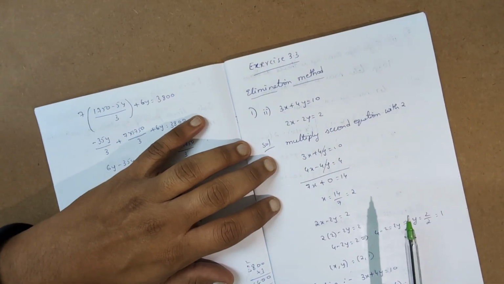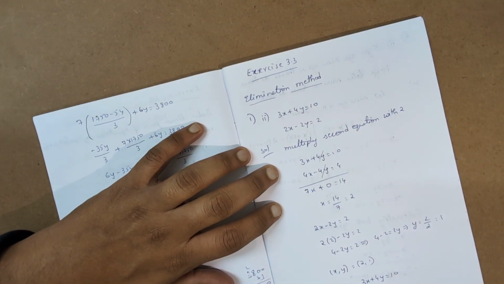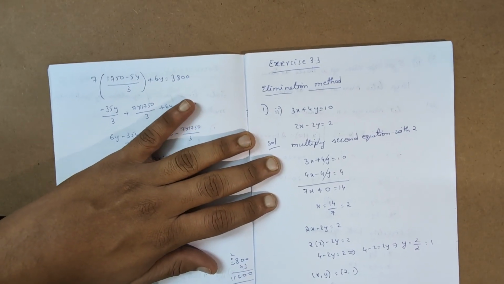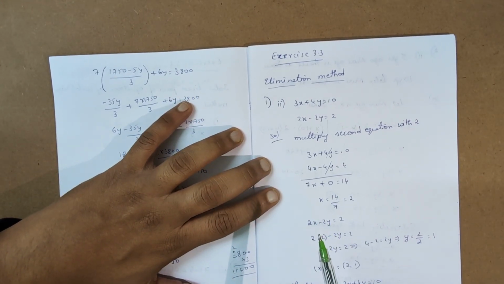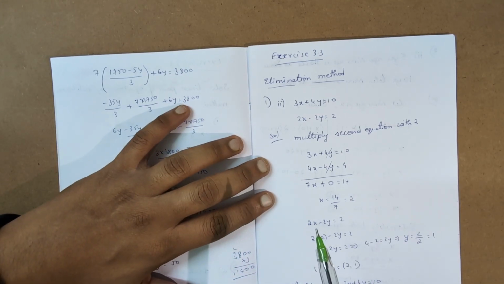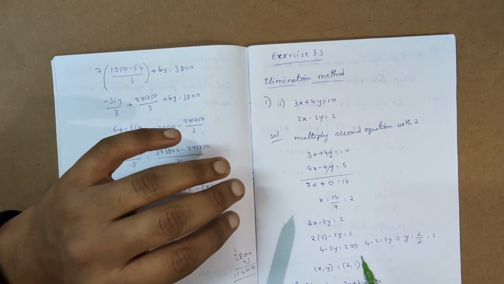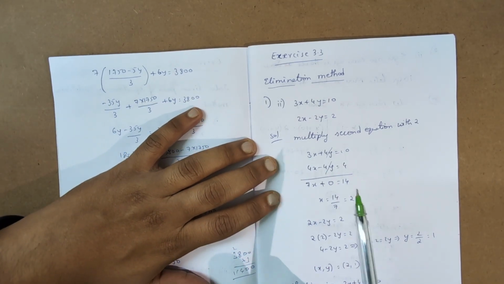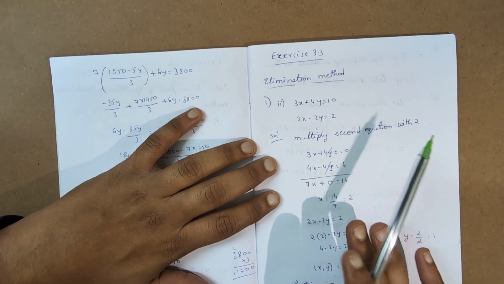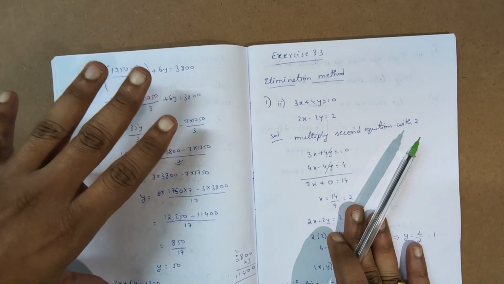Let's move to the other exercise, that is exercise 3.3. Here they are asking about another method, that is the elimination method. What is the elimination method? The elimination method is a bit easier compared to the substitution method because the calculations are a little less. If in the exam they mention the elimination method, you definitely have to follow it. If they ask for the substitution method, you have to follow that.